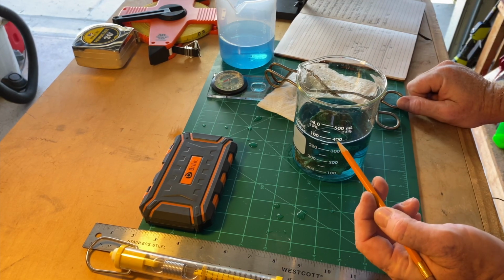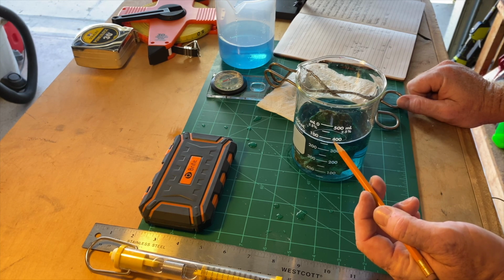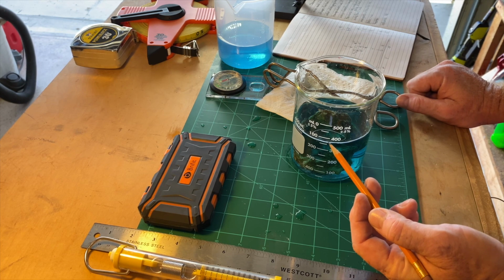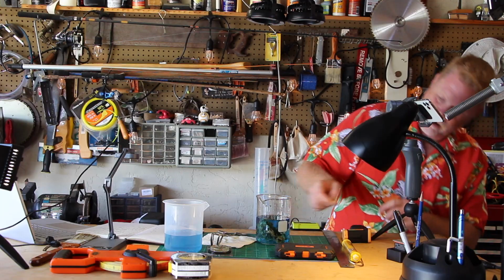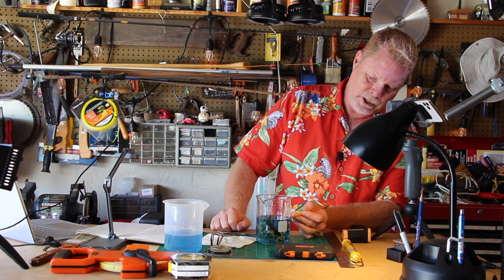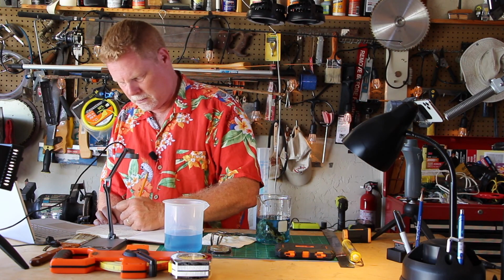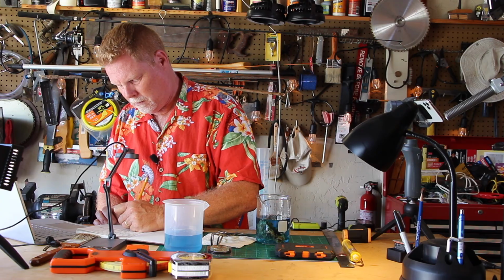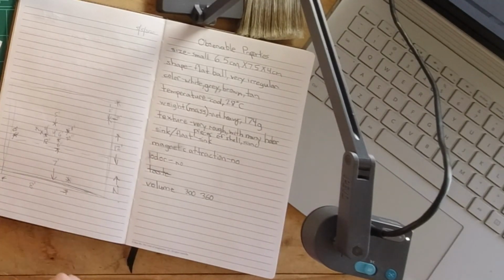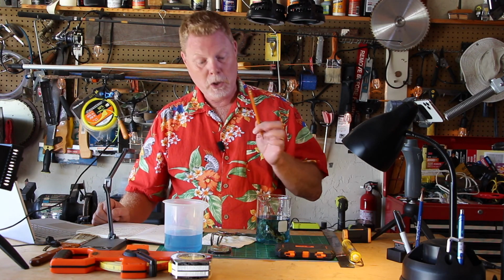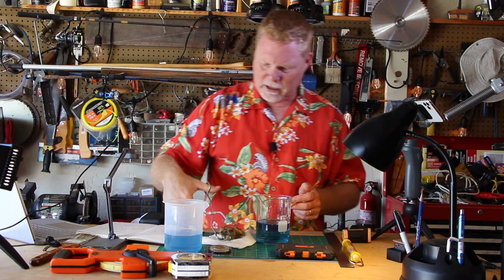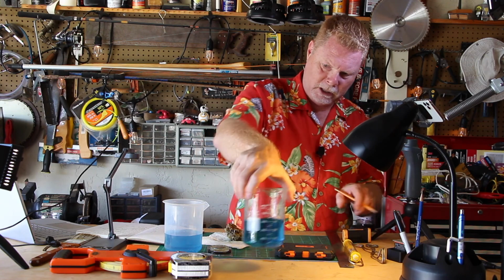Now, if this is 400 milliliters here, it's not quite at 400 milliliters. It's not quite at 350. I'm just going to round, and I'm going to say that that's about 360 milliliters in volume. Does that mean that the rock has a volume of 360 milliliters? No, I have to do one more thing. I have to take the rock out. The water level returns to 300 milliliters.